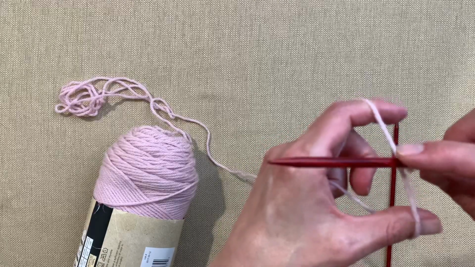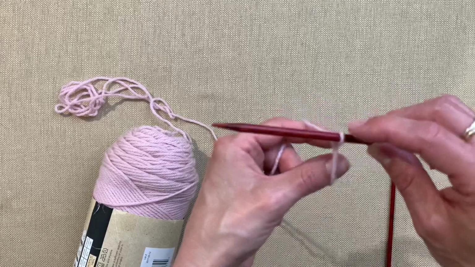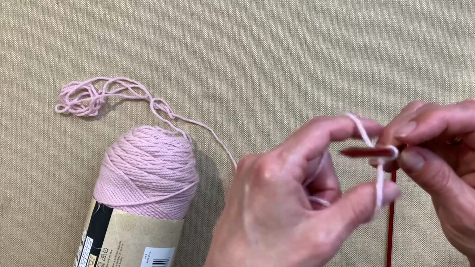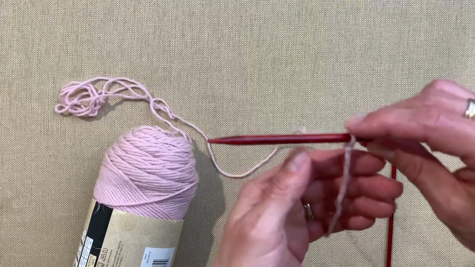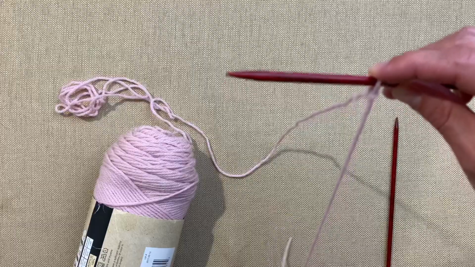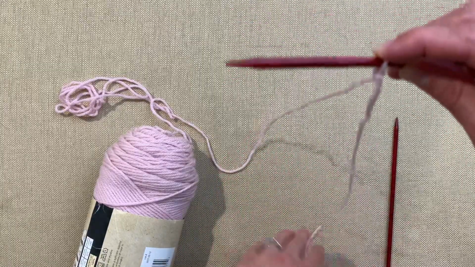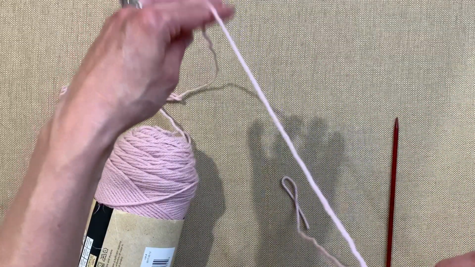I'm not squeezing the life out of it. I just get it nice and snug, to where it'll slide, but it's not loose, and you don't see a huge gap down there. Now the thing you want to make sure is that your tail end of the yarn, which is the end that stops, is in the front, and your working yarn is in the back.